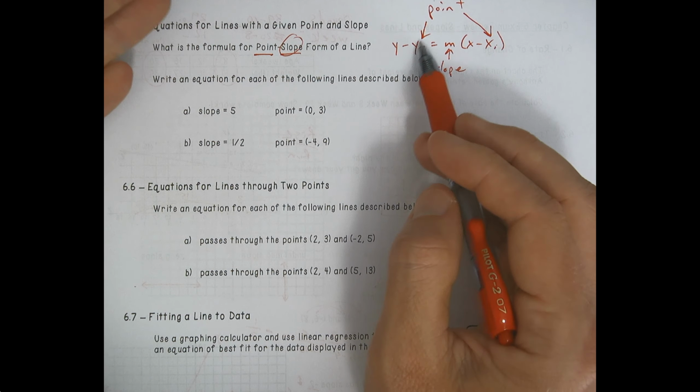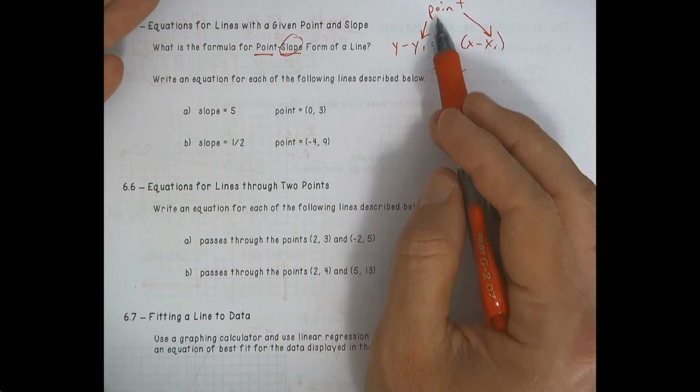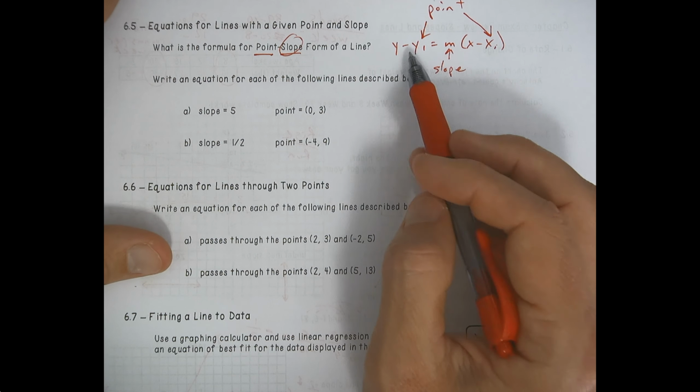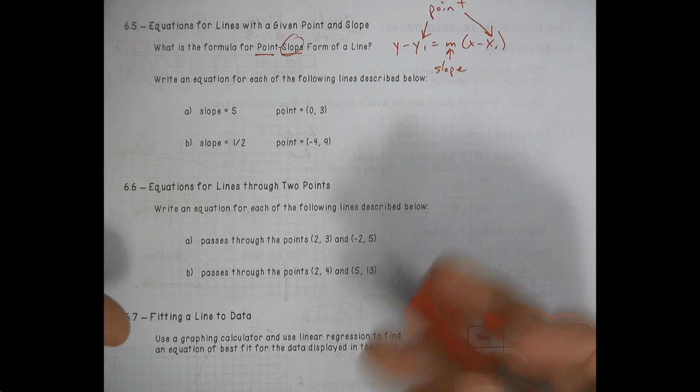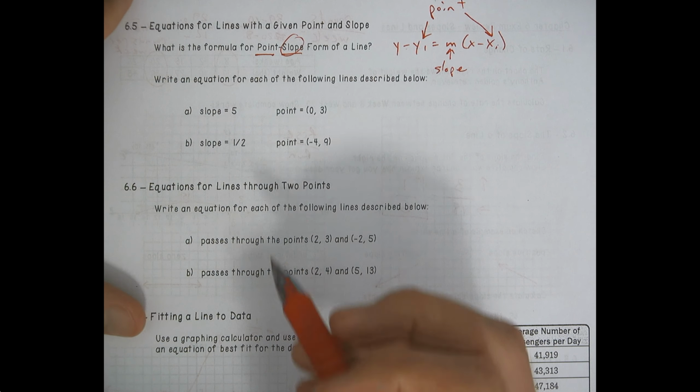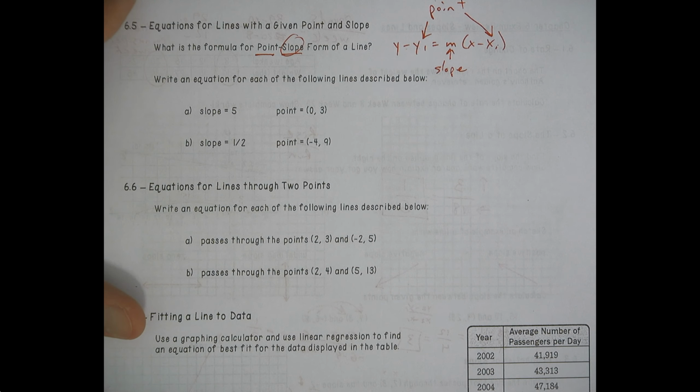When I see a minus, it actually represents a positive y value in the point or a positive x value in the point. And when I see a plus, that means I put a negative in and it changed it to a plus. So it actually represents a negative, which can be a little confusing sometimes. So we're going to write an equation for each of the following lines described below.